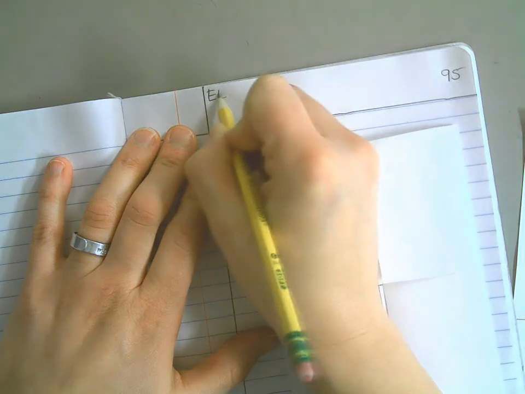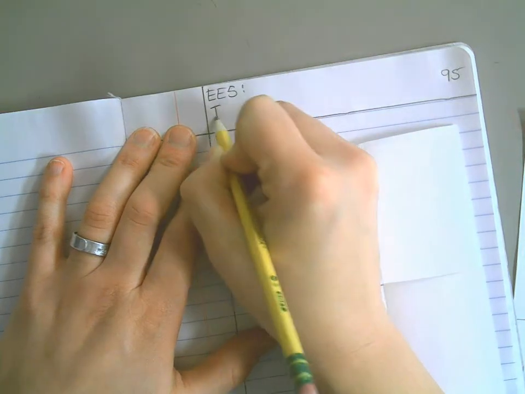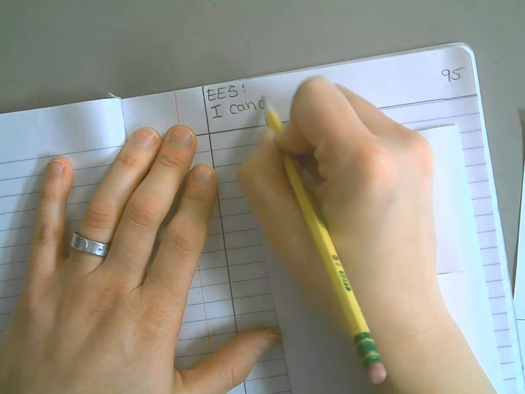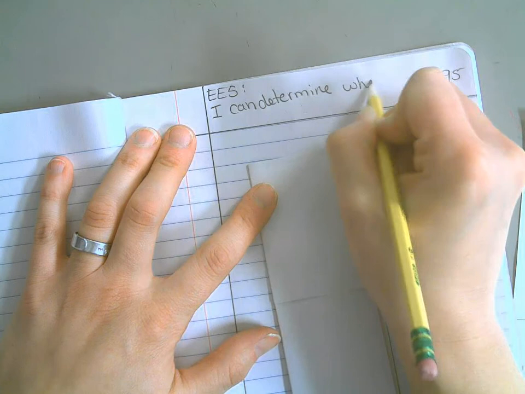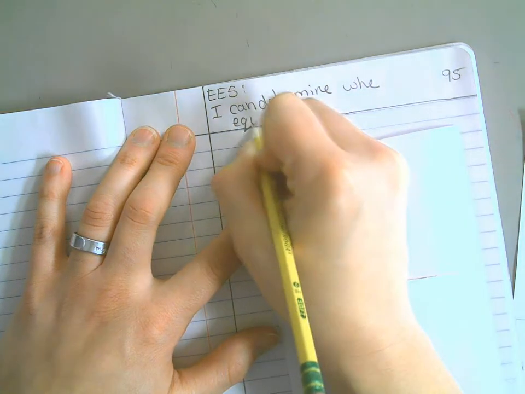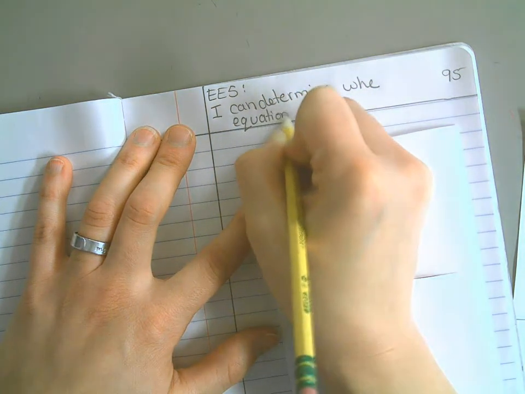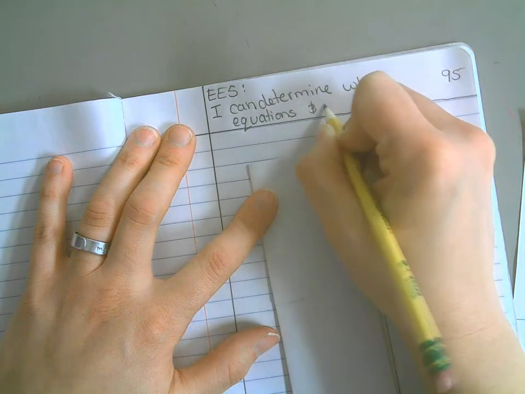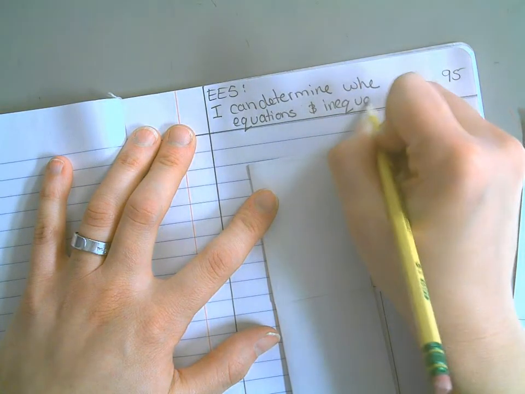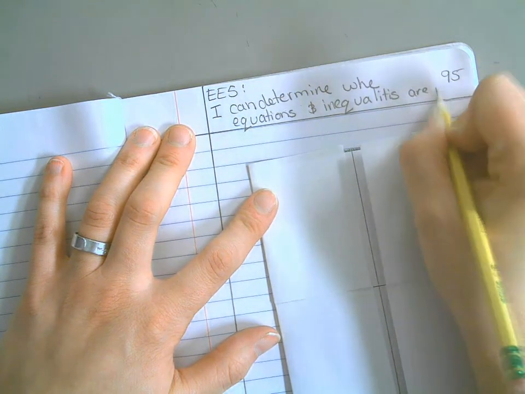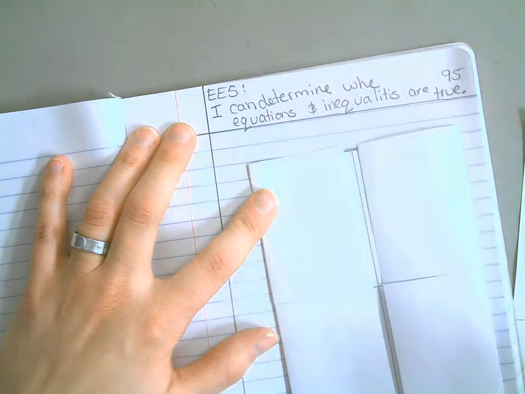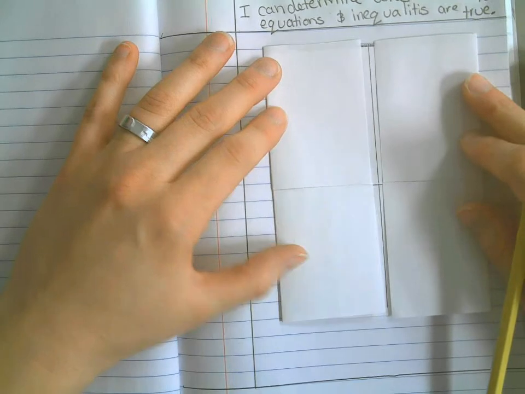So EE5 is: I can determine when equations and inequalities are true. Okay, it kind of sounds like a lot, but it's actually not. Okay, so we're just going to put this right here for now.